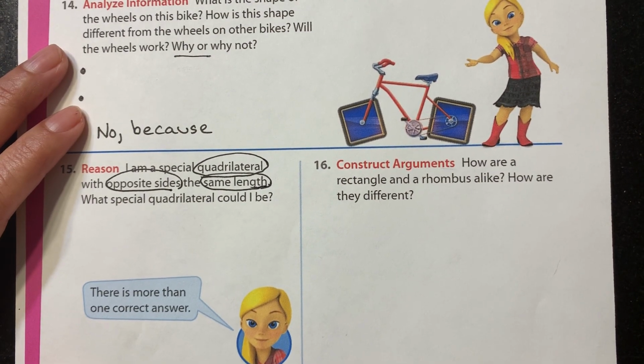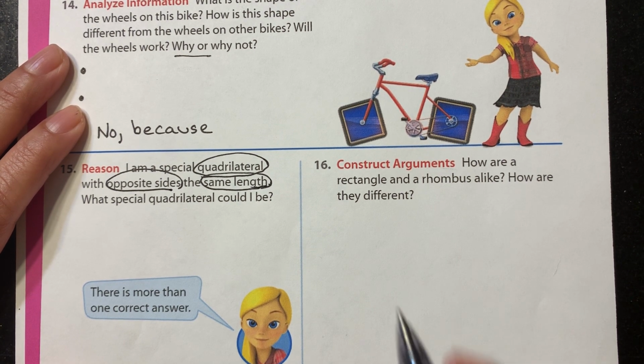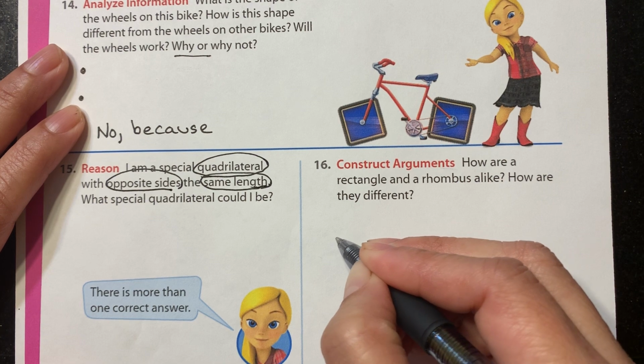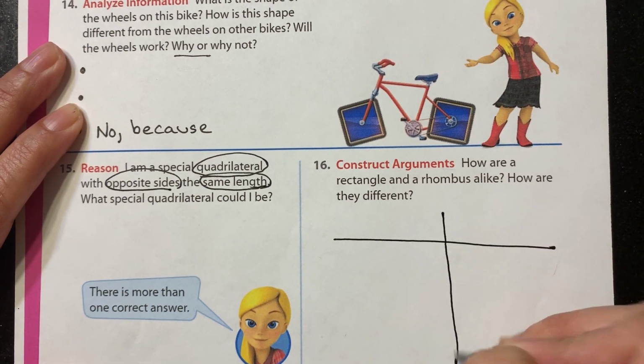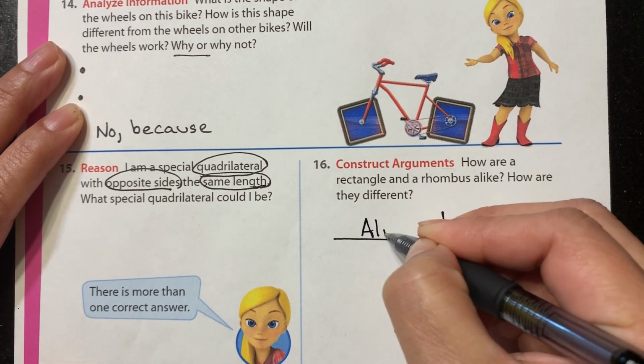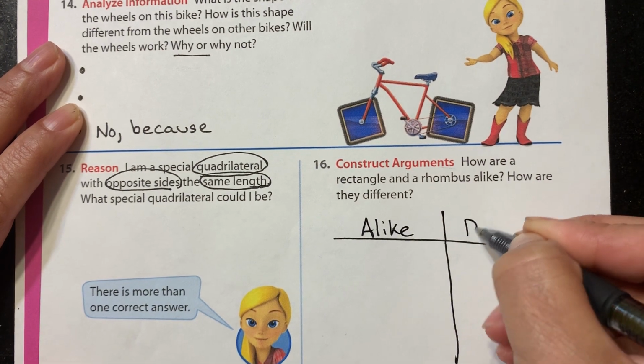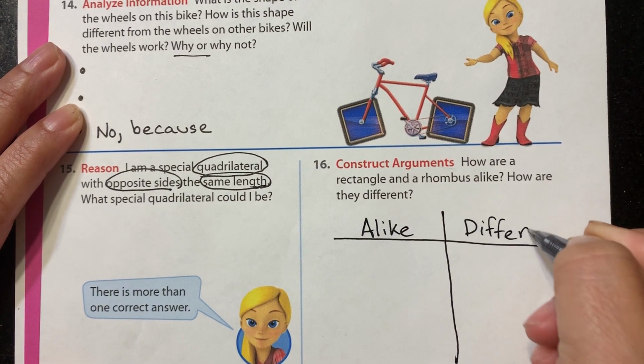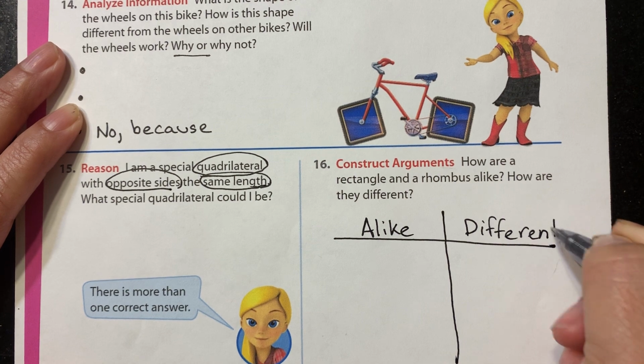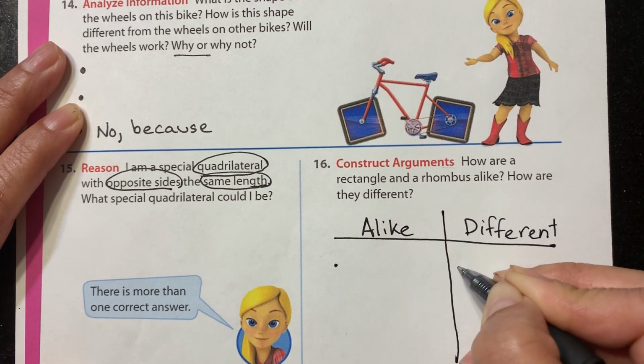Number 16 says, how are a rectangle and a rhombus alike? How are they different? So tell me one way that they are alike, and you can do a T-chart here. Right? This is how they are alike, and this is how they are different. And you have to name me one reason.